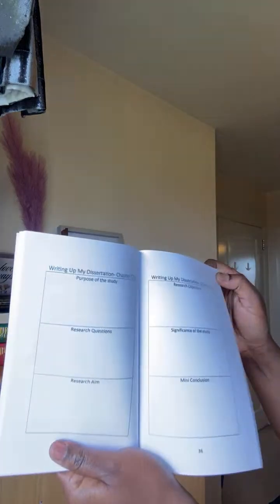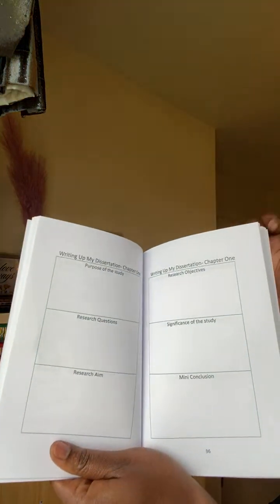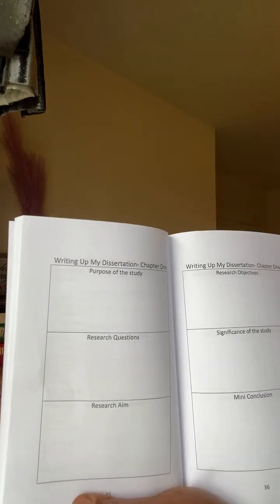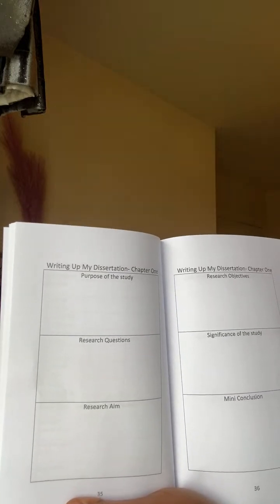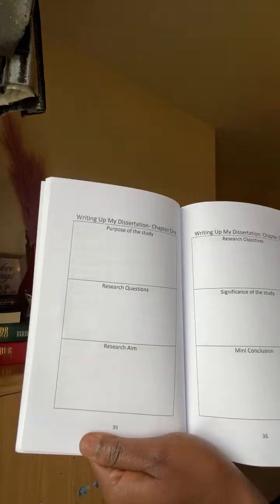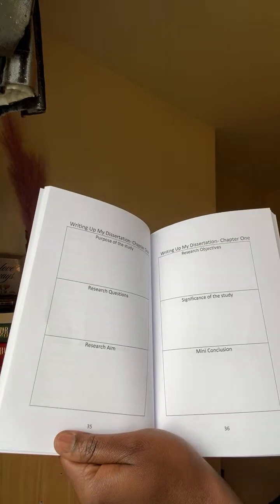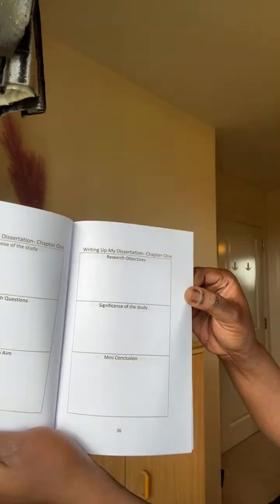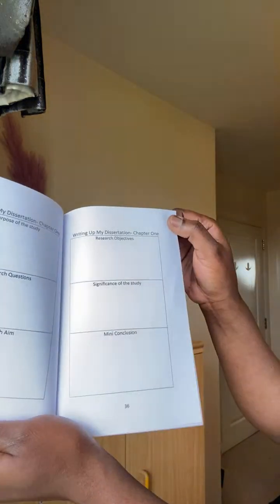Moving on, we are looking still at chapter 1 of your dissertation. We are looking at the purpose of the study. We are looking at research questions, and we are also looking at research aim and objectives. Guys, moving on, next one, we are looking at the significance of your dissertation. I am also looking at a mini conclusion.